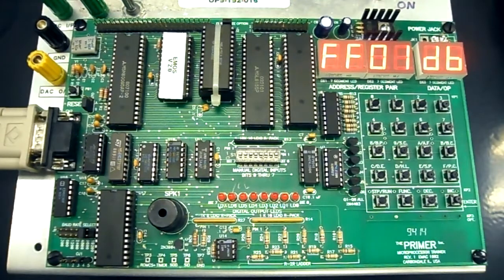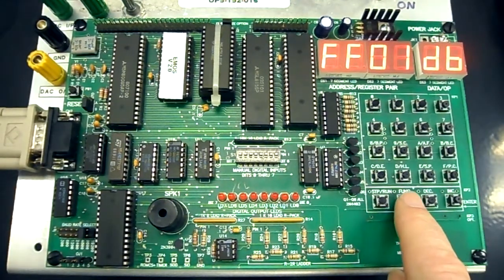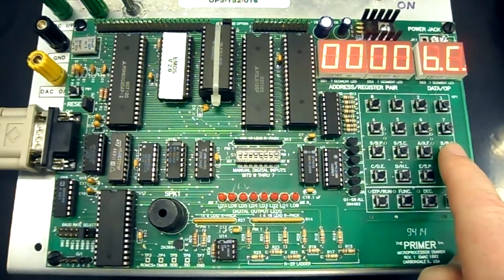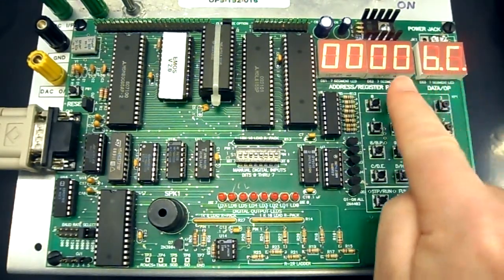We can examine the other register pairs by pressing the function key and pressing B. That shows us the BC register pair.